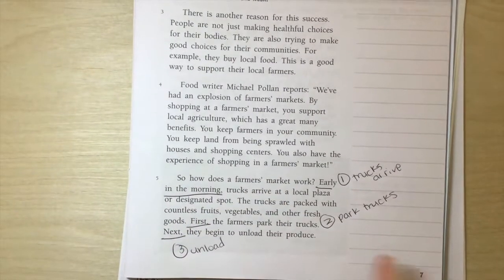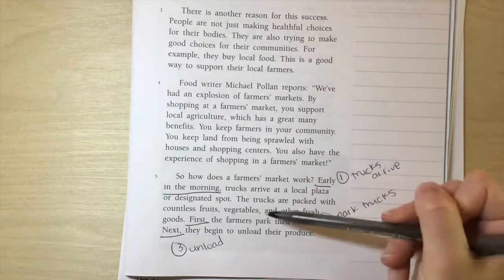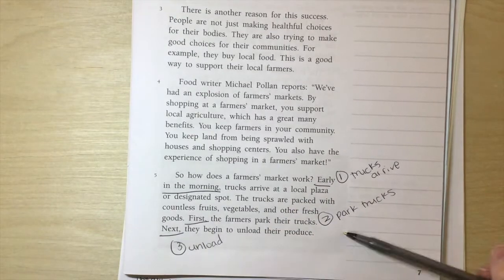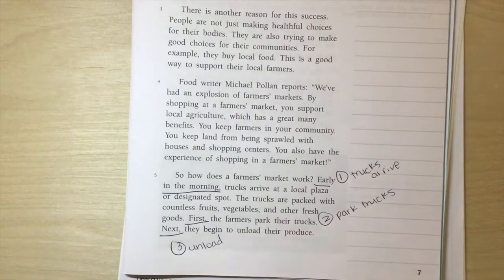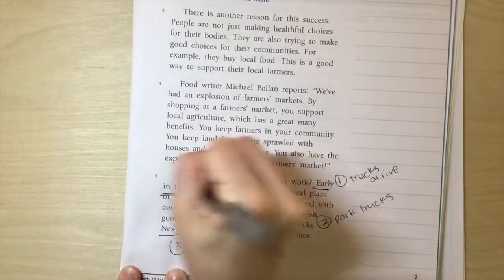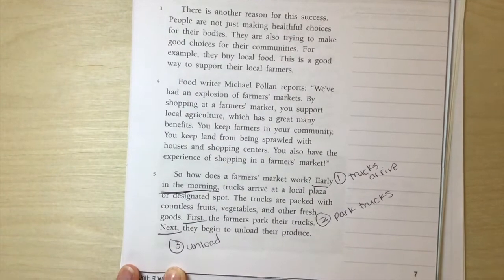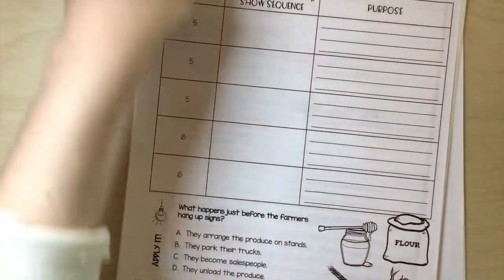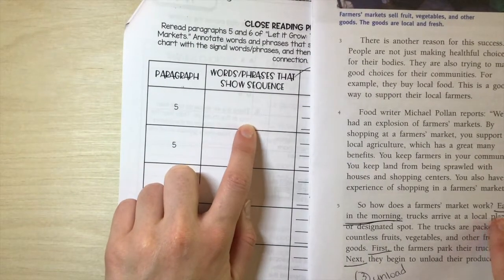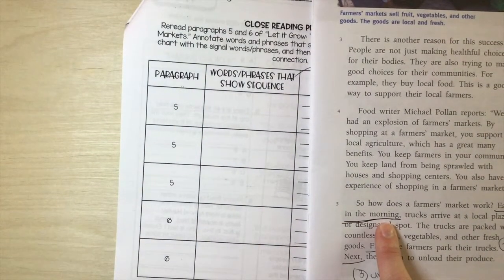All right, so look at what we did there. We were able to identify the transition words, and then we were able to just quickly sequence what was happening. We know what happens first, second, and third. Okay, so what you need to do is go copy and paste these transition words onto our graphic organizer. So for the first one right here, write down, copy and paste early in the morning. Go.